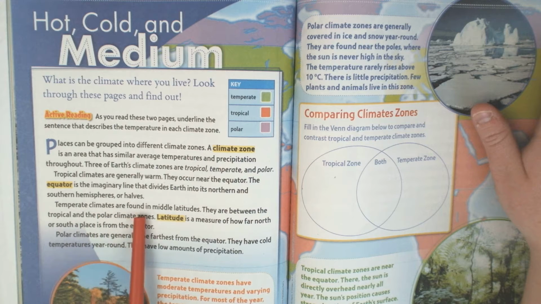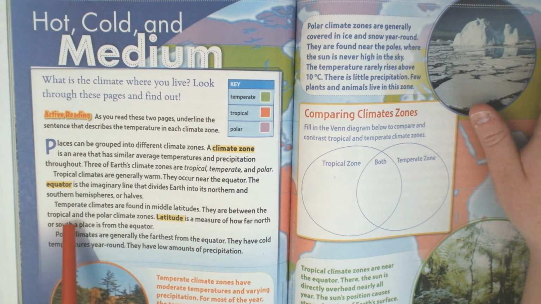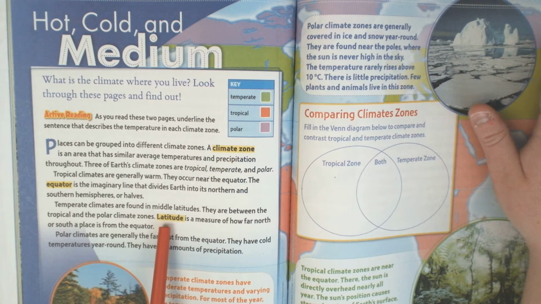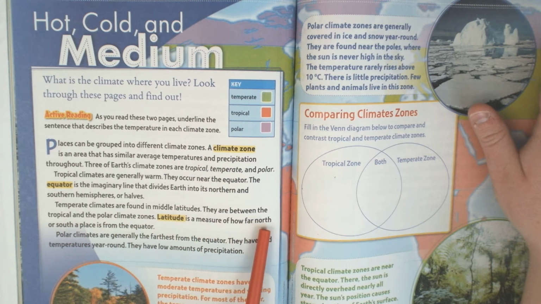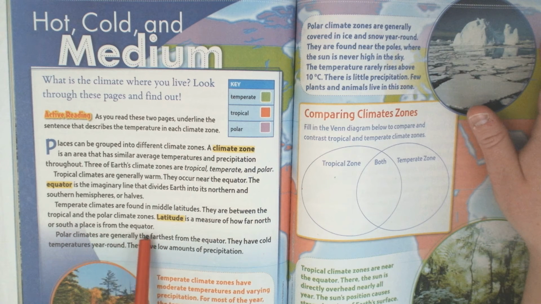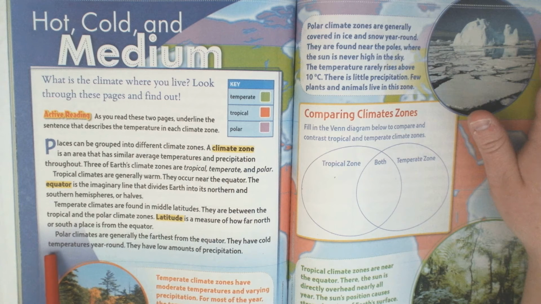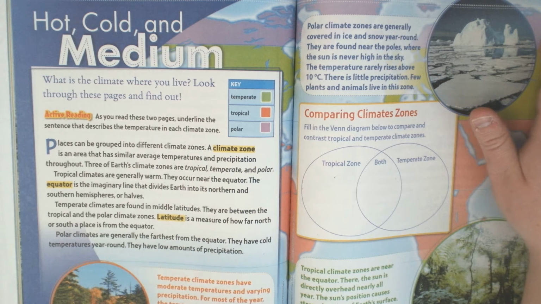Temperate climates are found in middle latitudes. They are between the tropical and the polar climate zones. Latitude is a measure of how far north or south a place is from the equator. Polar climates are generally the furthest from the equator. They have cold temperatures year round. They have low amounts of precipitation.